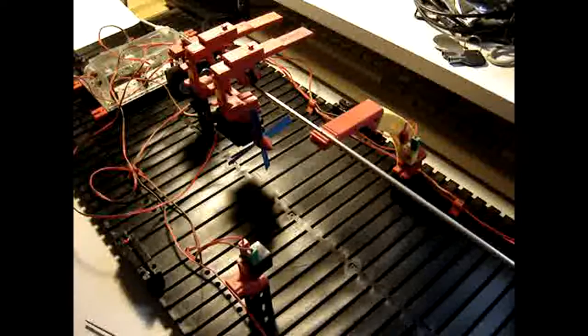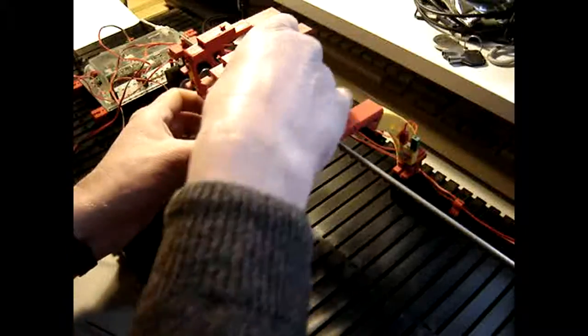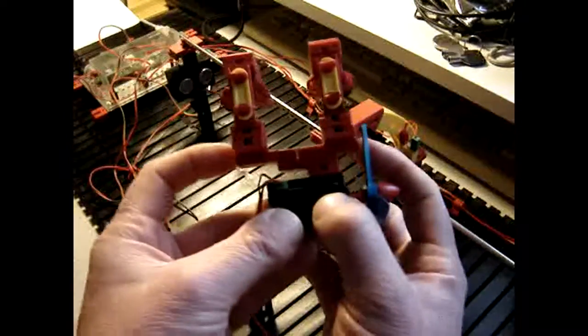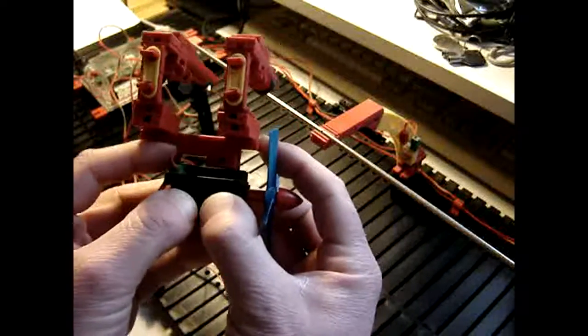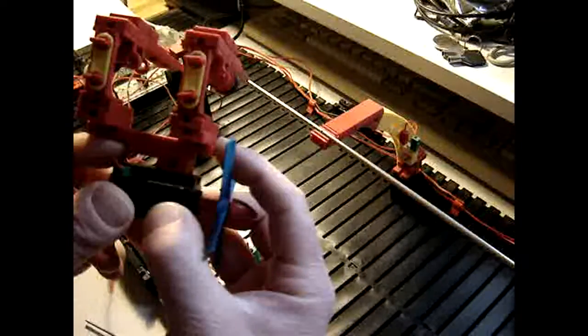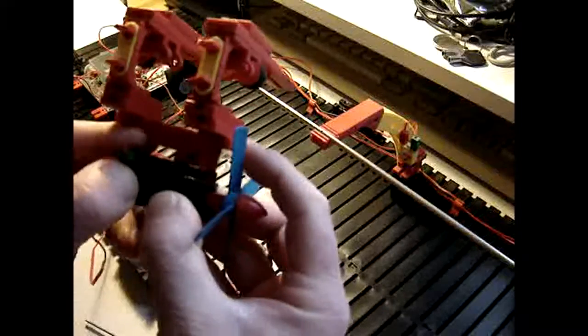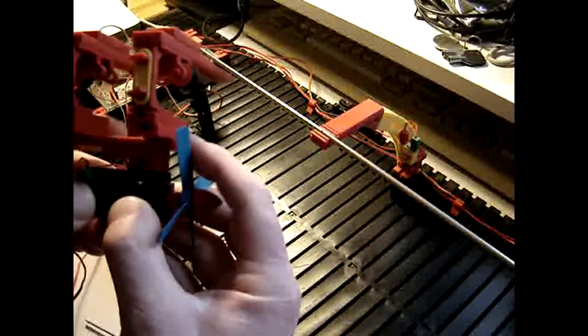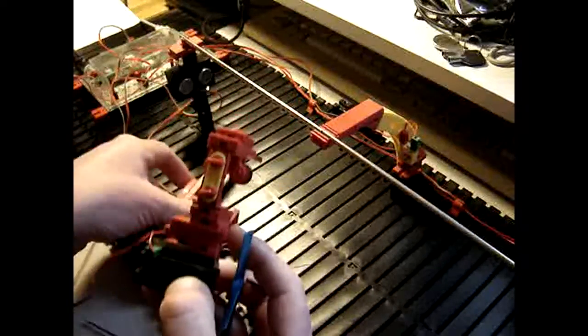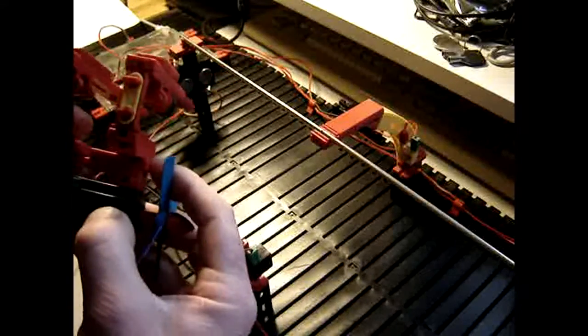Let's put the carriage here. Another thing is, if you can see this should be more like, or should it? No, this is this. Oops, and this I shouldn't do.